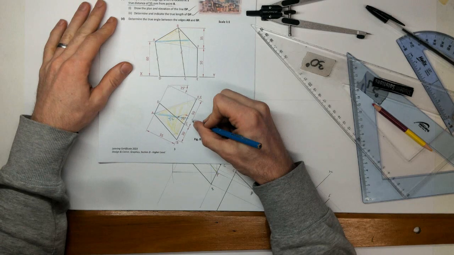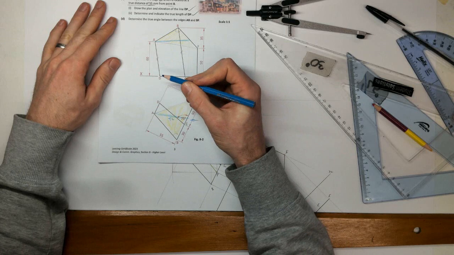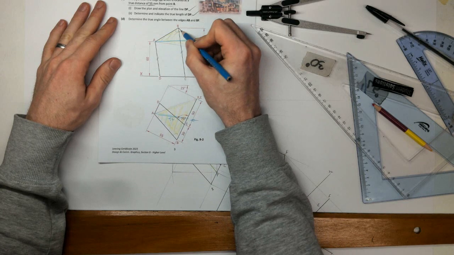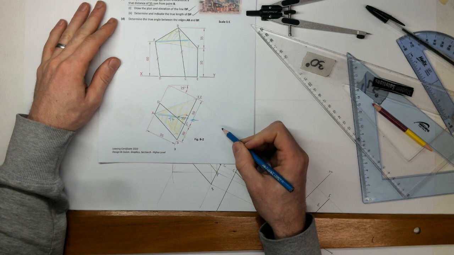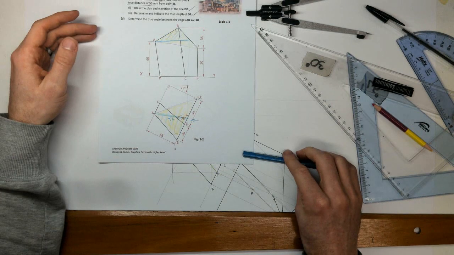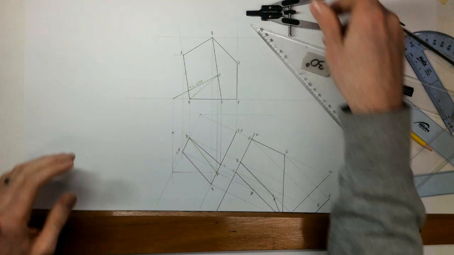So if I look along that line, then I'll be able to get an edge view of this surface, just this surface. So we're shortening that surface just there. And then I could rotate it, or I could do a second auxiliary. It's up to you. So let's do that first of all. Create that plane.